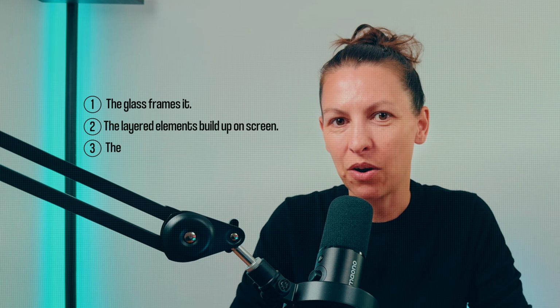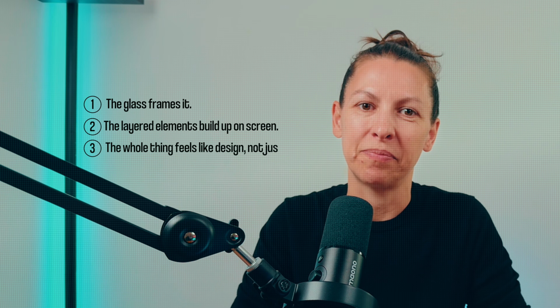See how that completely changes the feel of the clip? The glass frames it, the layered elements build up on screen, and the whole thing feels like a design, not just editing.